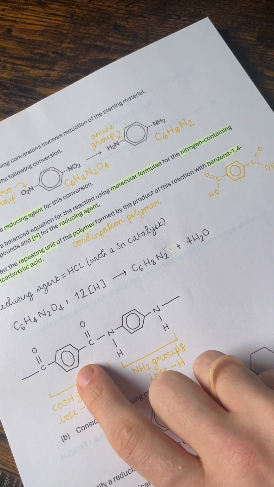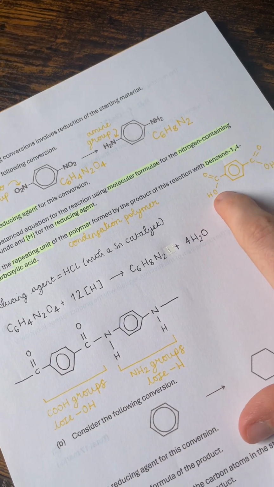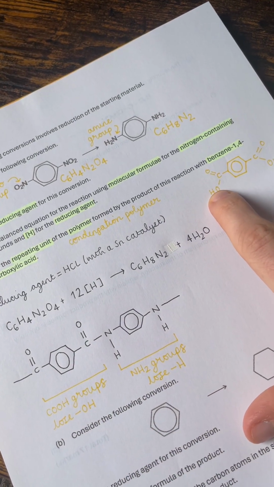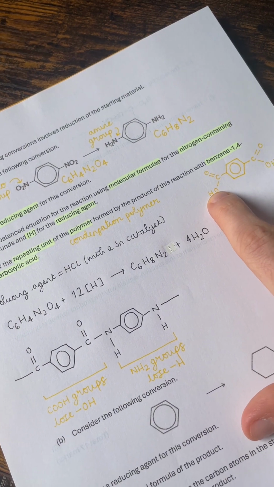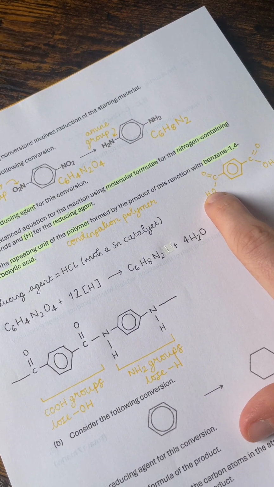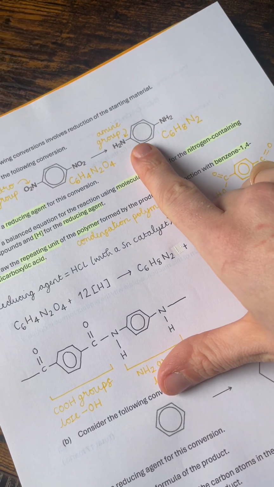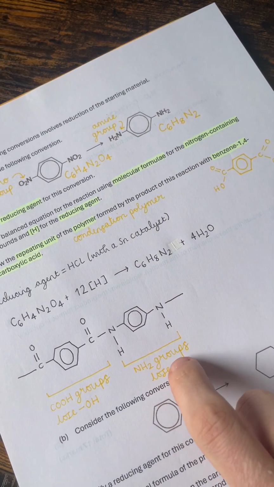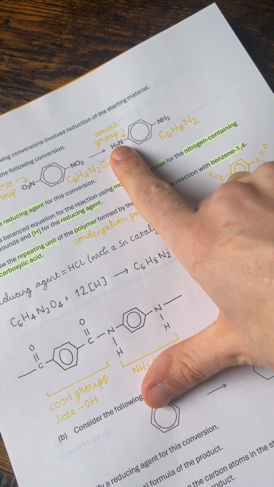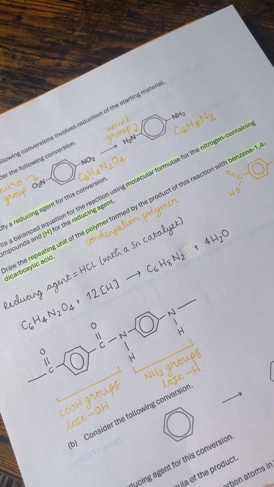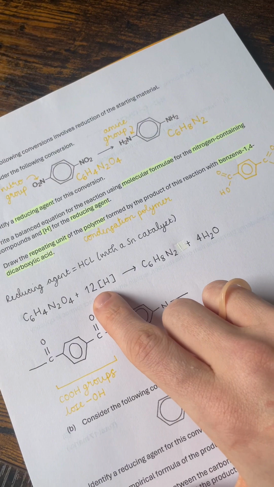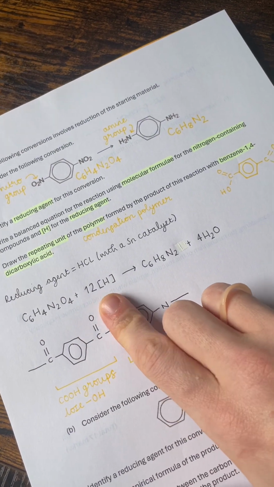So when you are making a condensation polymer, it is always the OH that comes off of the carboxylic acid group. If it was an acyl chloride you were using, it would be the Cl that came off. And then when we're using a diamine or a diol, it is always one of the hydrogens that comes off of the amine group and the H that comes off of the OH. That then generates us this, which is our amide linkage in the middle.